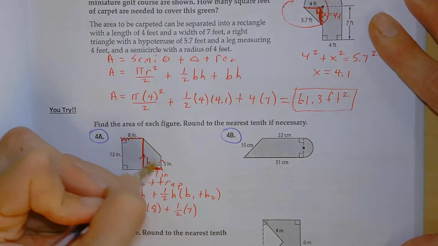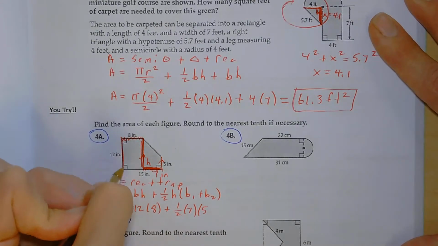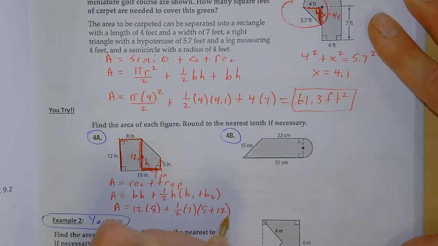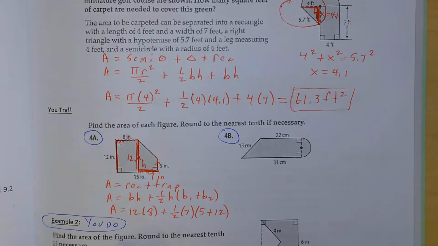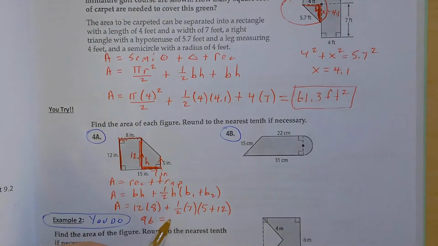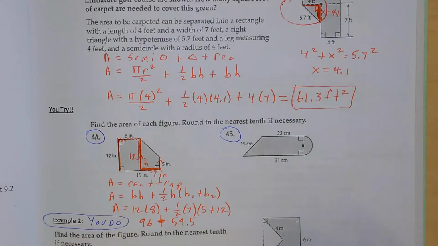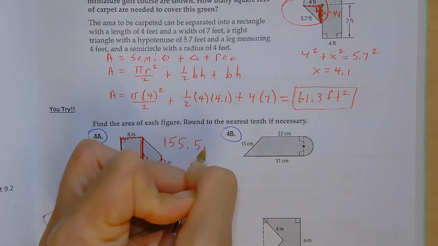And then we need the sum of the bases. This base is 5, and then this base would be the same as this side of the rectangle. So that one would be 12, just like this side is 12. So 5 plus 12. You would do 12 times 8, and you would get that the area is 96. And then when you type in half of 7 times 17, you should get 59.5. Then we just add those together to get the total area. It's like finding the two separately and then adding them together. So you're going to get about 155.5 inches squared.